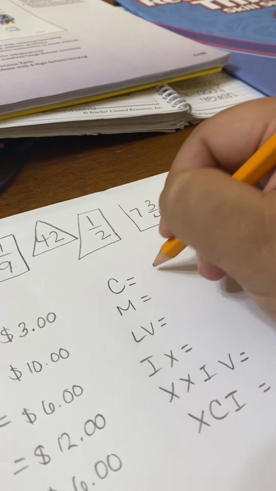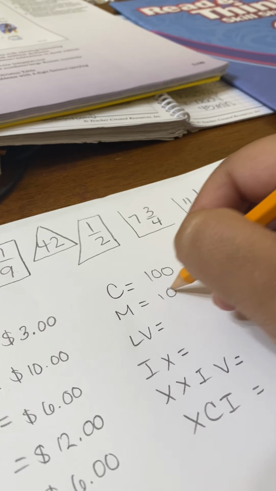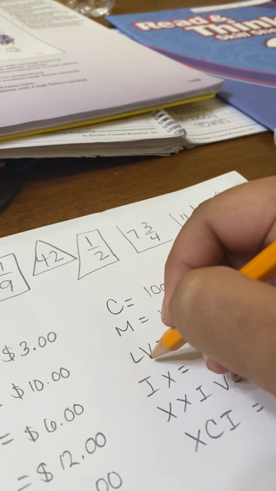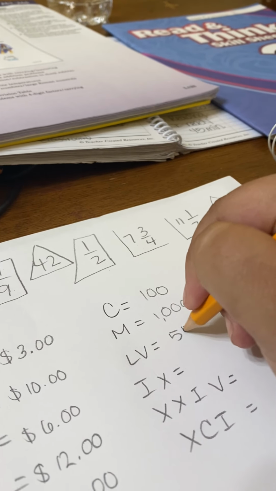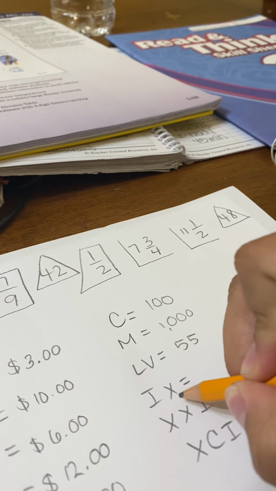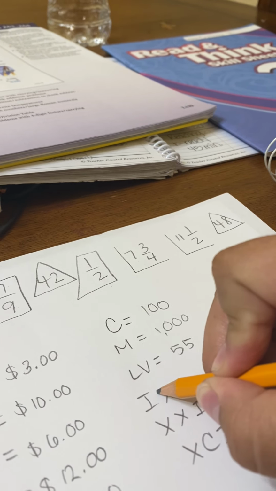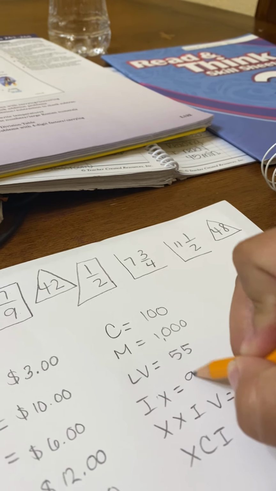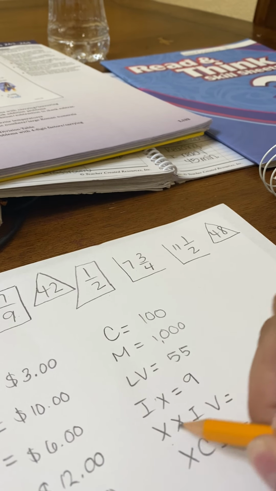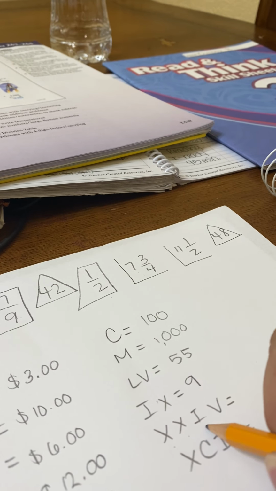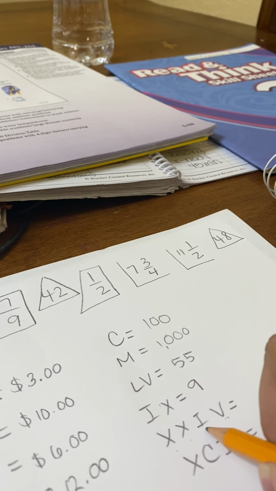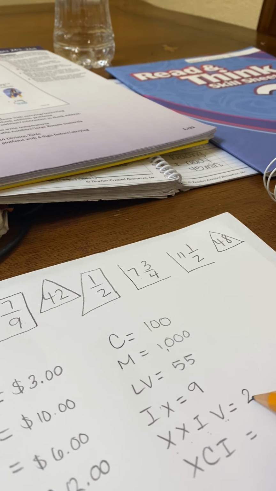Roman numerals. We know that C equals 100, M equals 1000. LV, L is 50, V is 5, so it becomes 55. I is 1, X is 10. Because we have a smaller number in front of a greater number, we have to take away. So 10 take away 1 becomes 9. X is 10, so when we have two 10s, it becomes a 20. Then we have a 1 and a 5. But because 5 is greater than 1, we need to take away 1 from 5. So it becomes 24.